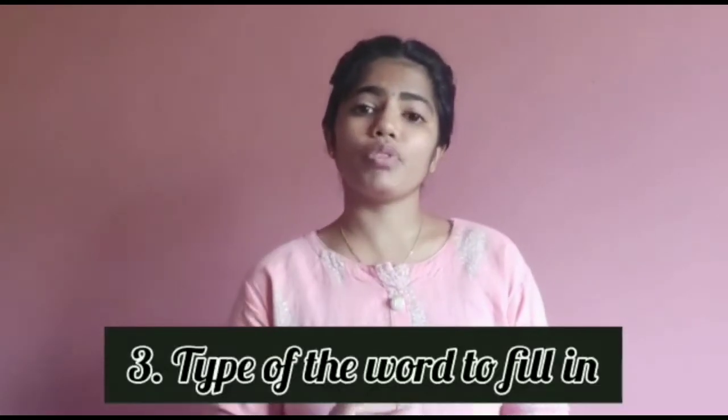And the third technique is we need to see the type of the word to fill in. We need to check whether it is a grammar point, or a part of speech, or some kind of figure of speech. So we need to see, is it related to prepositions, is it related to grammar, is it related to vocabulary. We need to check all those before we fill the word.